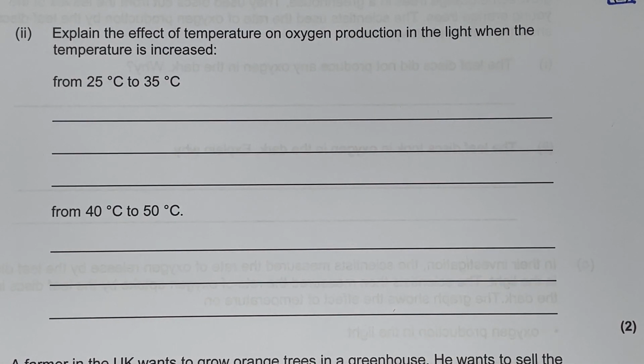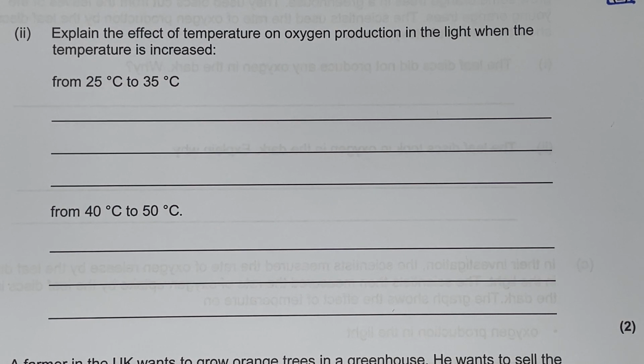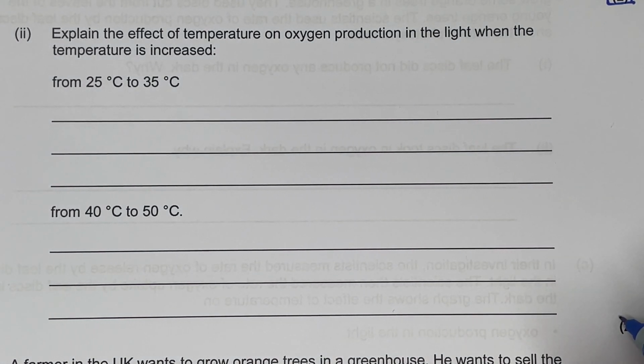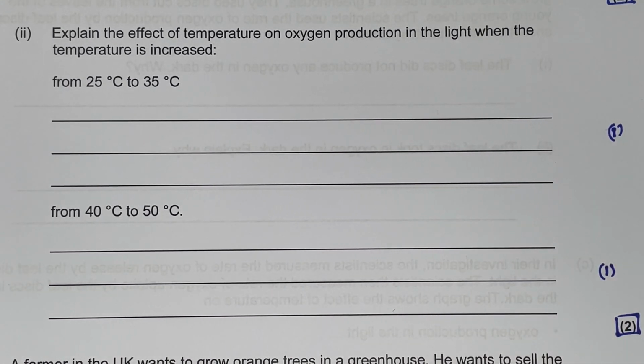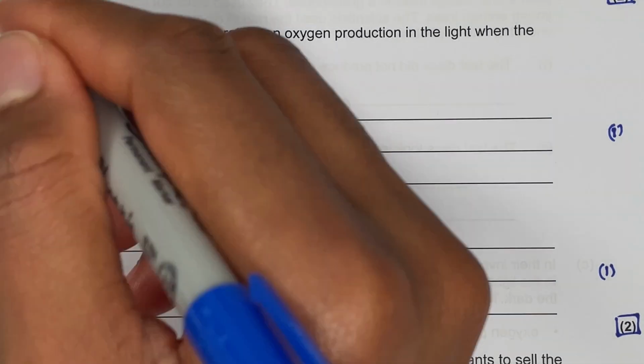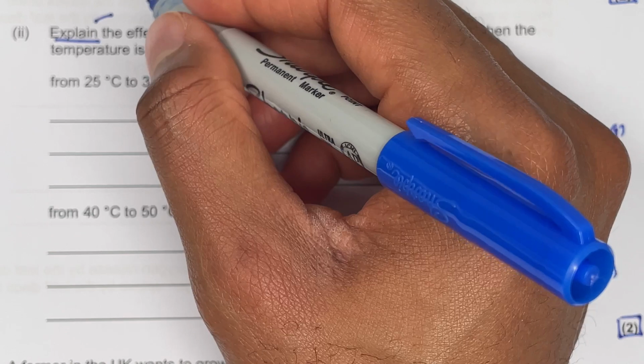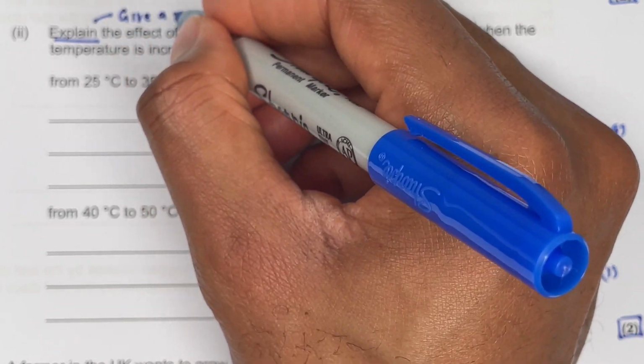Explain the effects of temperature on oxygen production in the light when the temperature is increased from 25 degrees to 35 degrees and from 40 degrees to 50 degrees. Step 1. How many marks is the question worth? The question is 2 marks. That means 1 mark for this part, 1 mark for this part. Step 2. What is the meaning of the command word? The command word in this question is explain. Explain means give a reason.